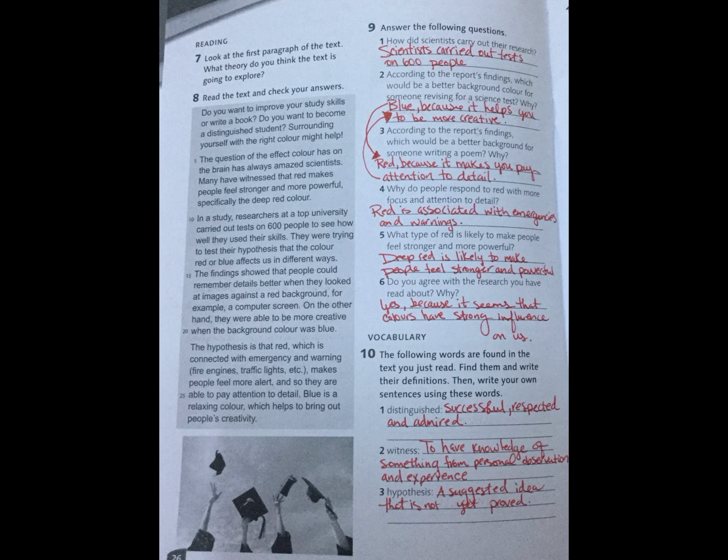Let's read the first paragraph and see. Do you want to improve your study skills or write a book? It's a question. Do you want to become a distinguished student? Surrounding yourself with the right color might help.